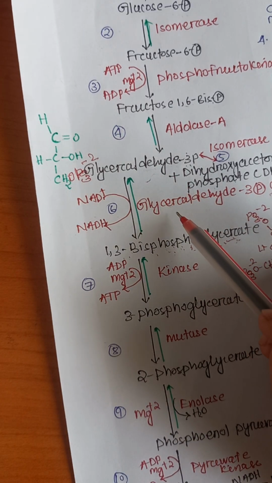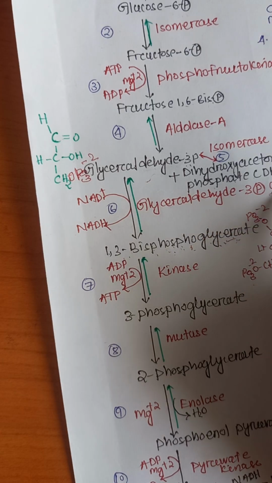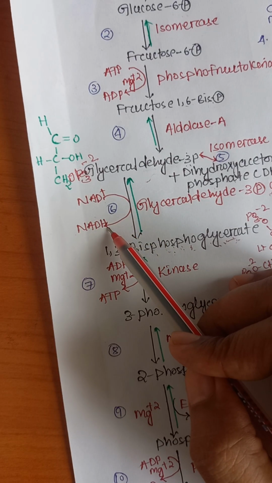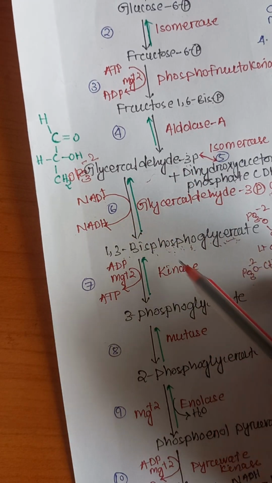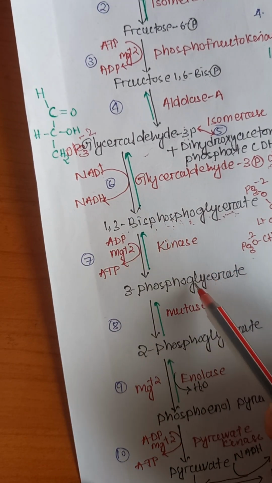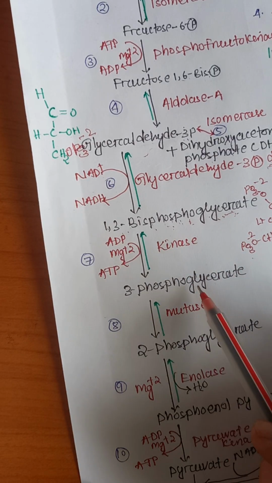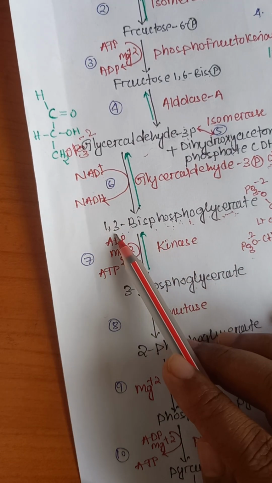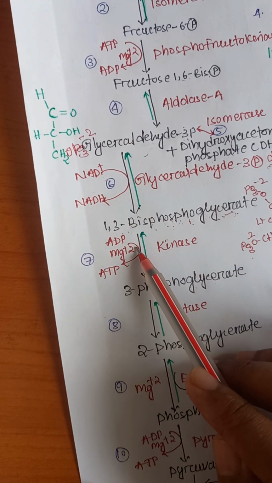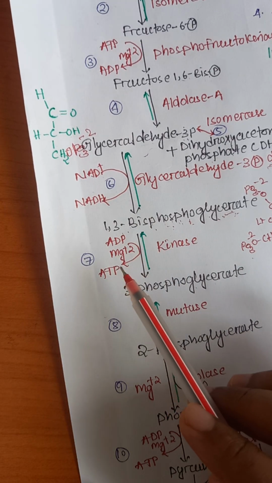That's why we utilize the enzyme glyceraldehyde 3 phosphate dehydrogenase. Here NAD plus is the acceptor molecule which accepts 1 H from glyceraldehyde 3 phosphate and converts it into 1,3 bisphosphoglycerate. Then 1,3 bisphosphoglycerate is converted into 3 phosphoglycerate by removal of one phosphate group, and this phosphate group is accompanied with ADP, and there will be formation of ATP.